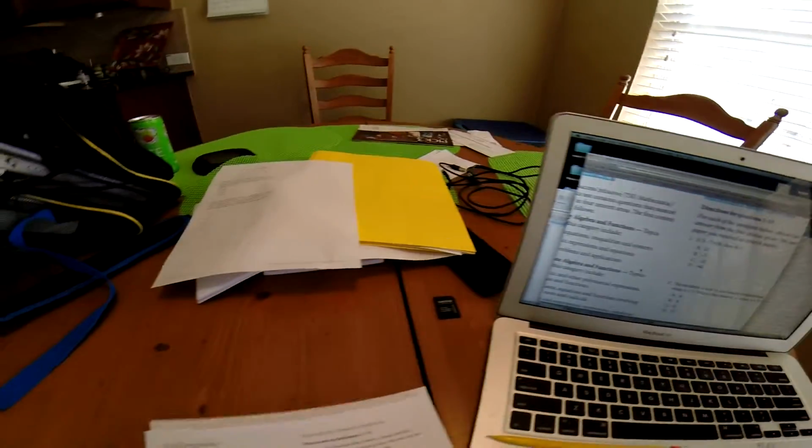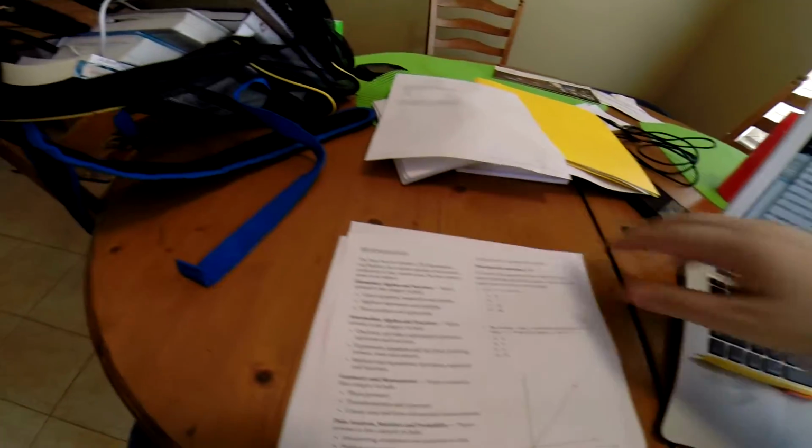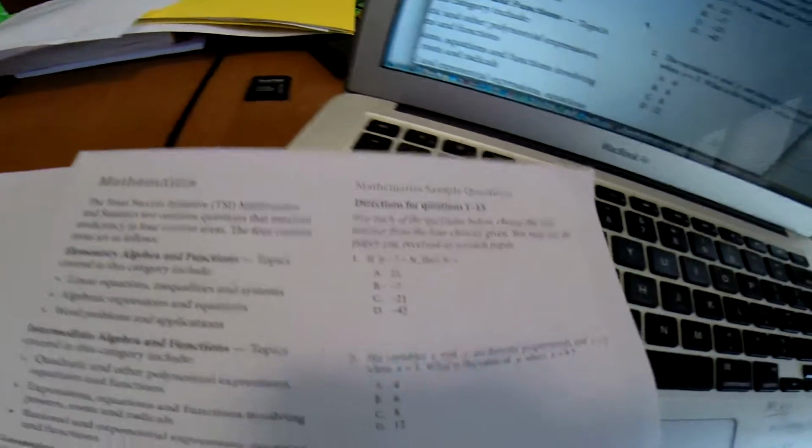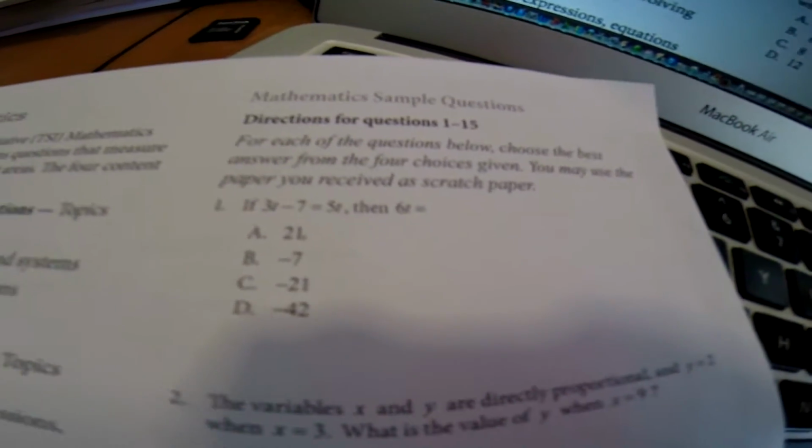So let's look at number 1. In question 1, I'm going to have this blank off to the side, and I'm going to work the problems out on a separate sheet of paper because it works so much better that way. All right. So it says if 3t minus 7 equals 5t, then 6t equals what?